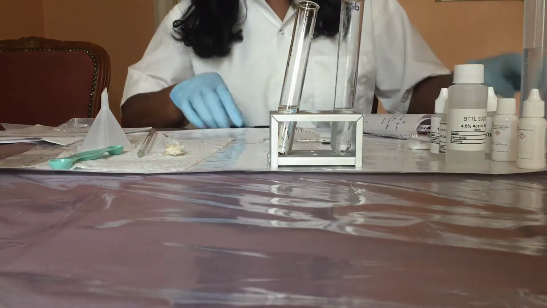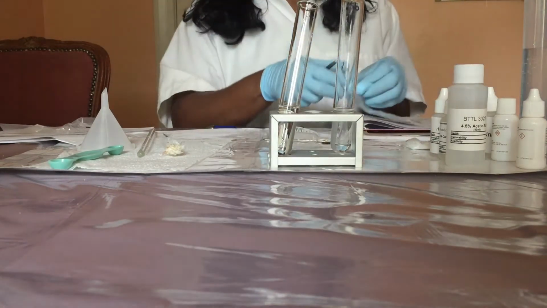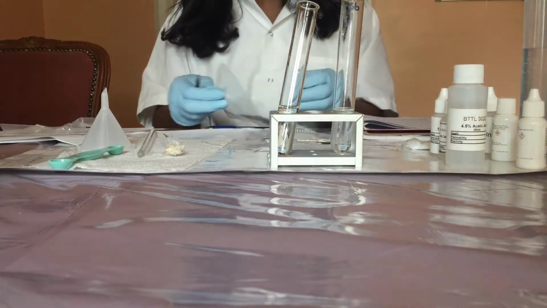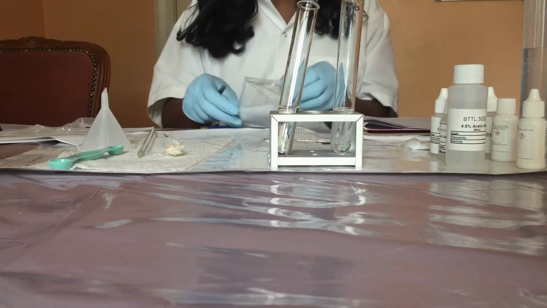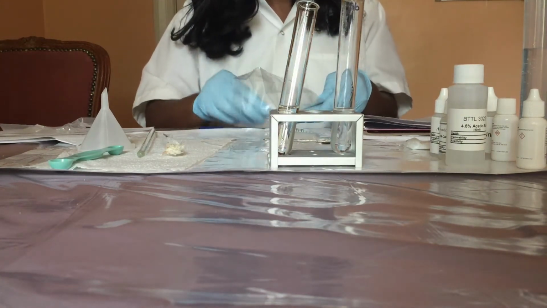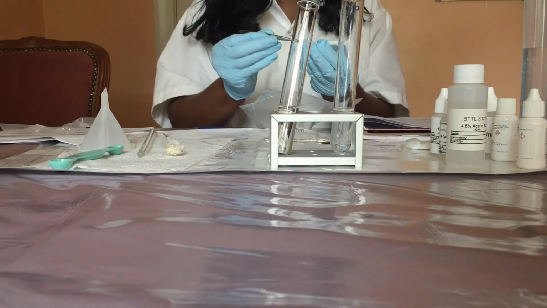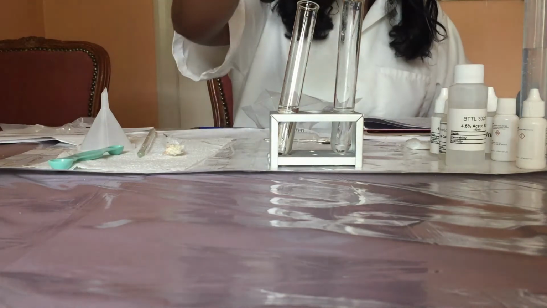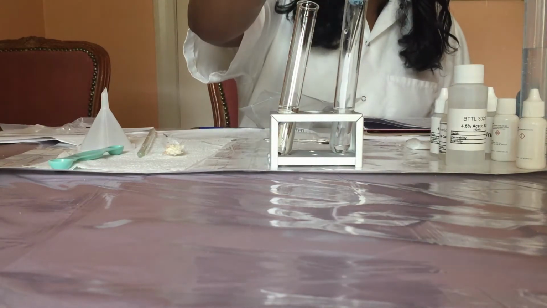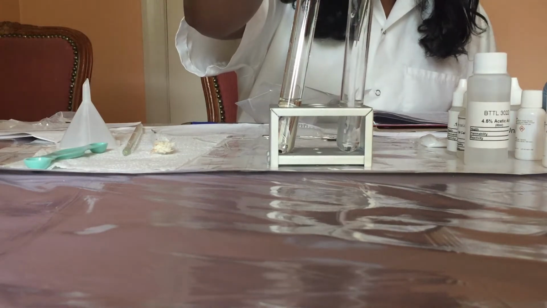Now I'm going to use the other pH paper strip to test the sodium bicarbonate. And sodium bicarbonate is basic.